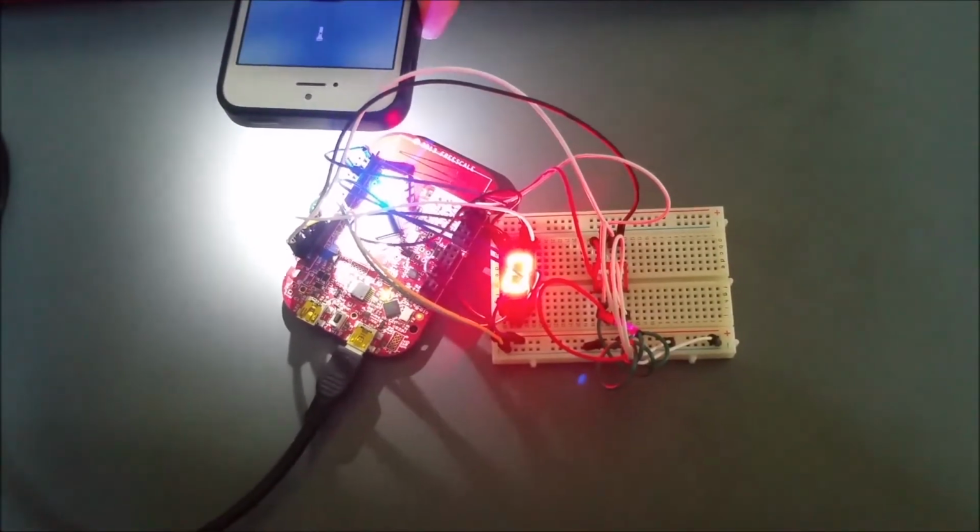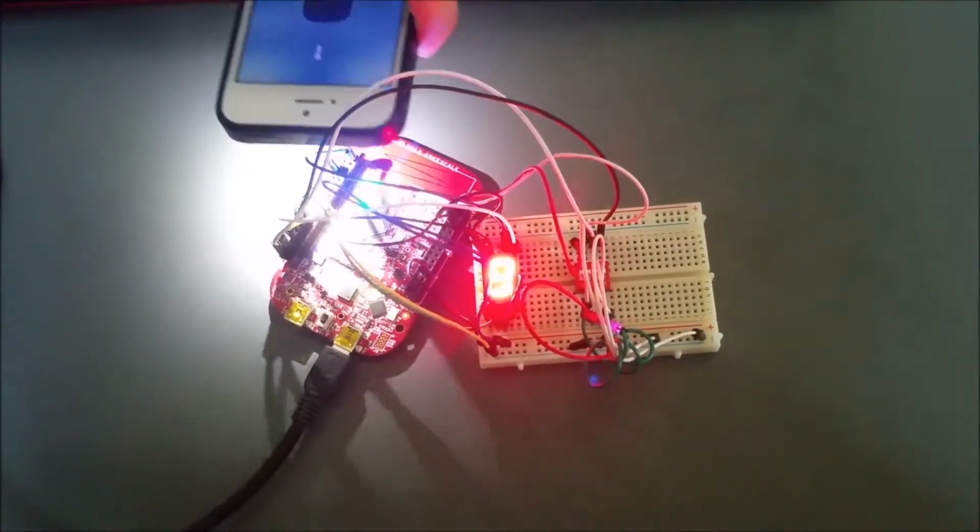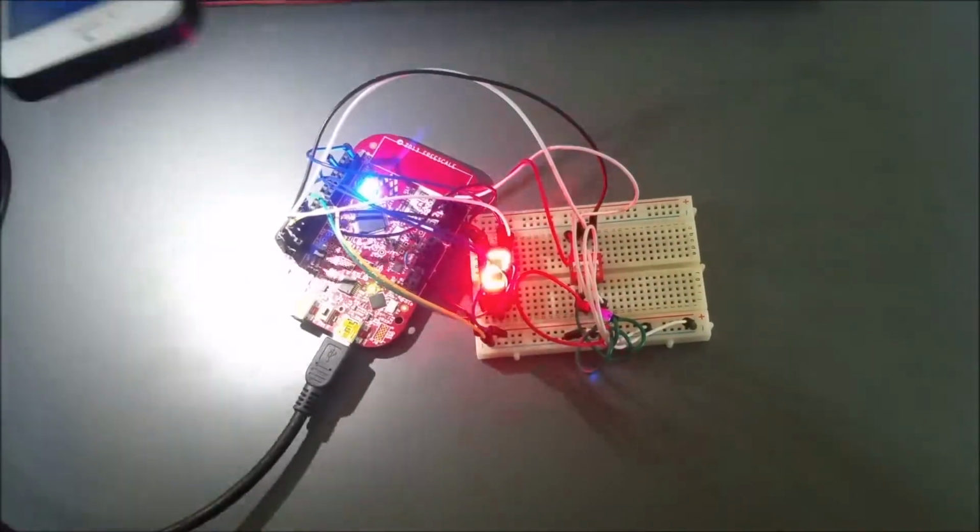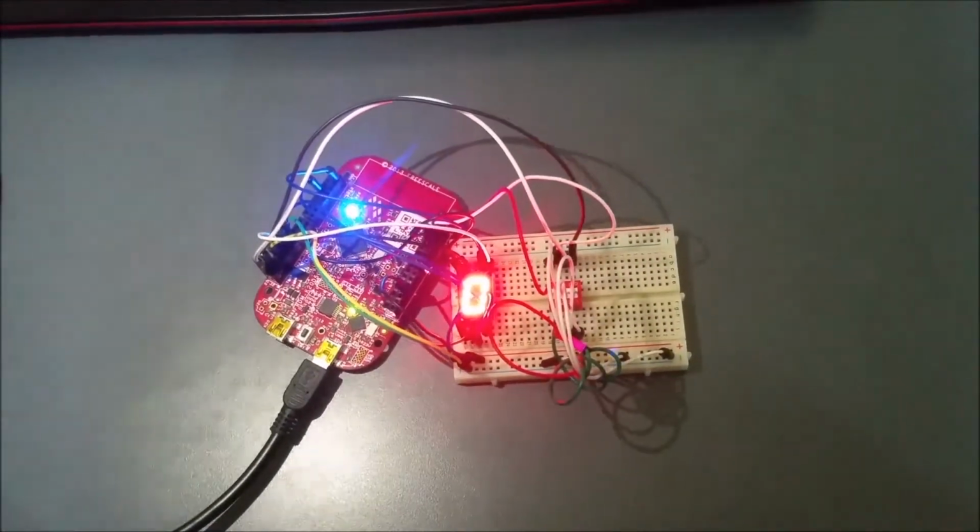As I slowly move away from the light sensor, it will slowly decrease and reach 0 again. And that's all for my part.